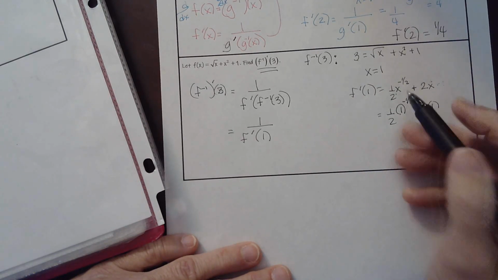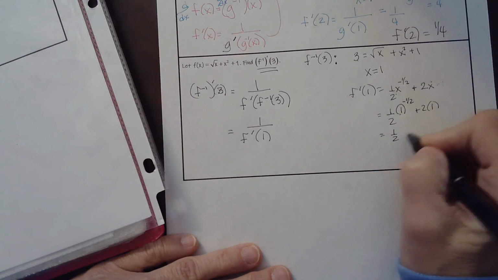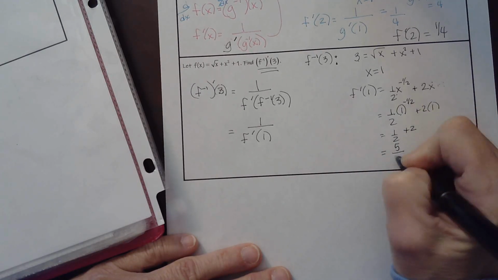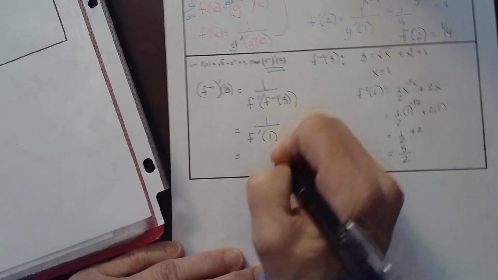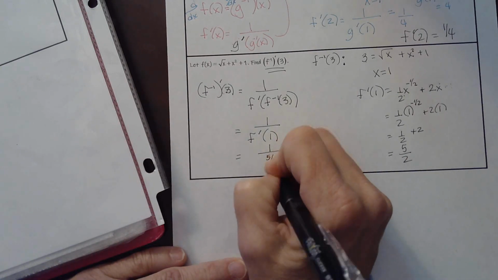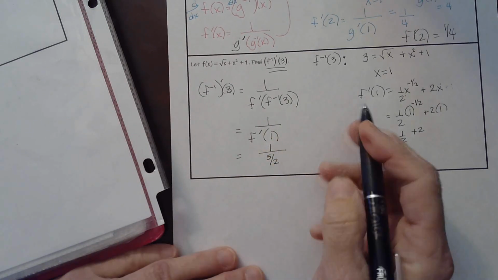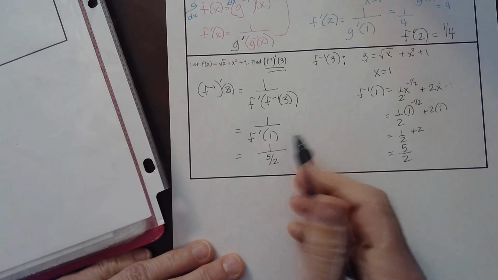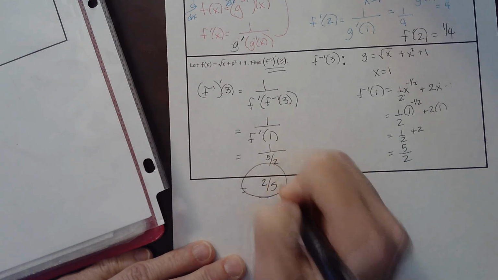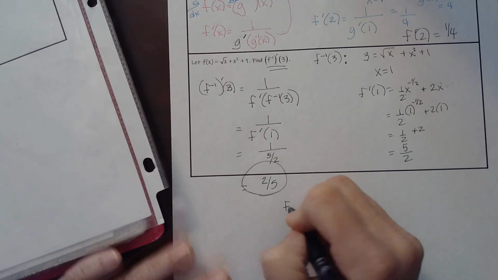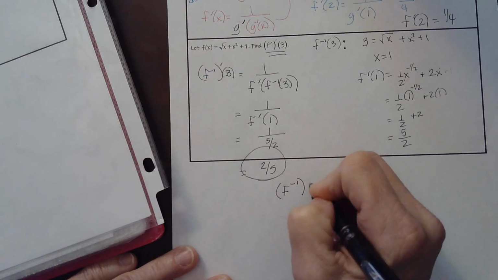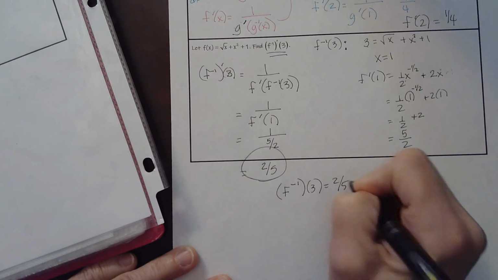Well, 1 to the negative 1/2 is just 1, so I'm looking at 1/2 plus 2, which is 5 over 2. So f prime of 1 is 5/2. When I keep, switch, flip, multiply by the reciprocal, I ultimately end up with 2/5. So the derivative of f inverse at 3 equals 2/5.